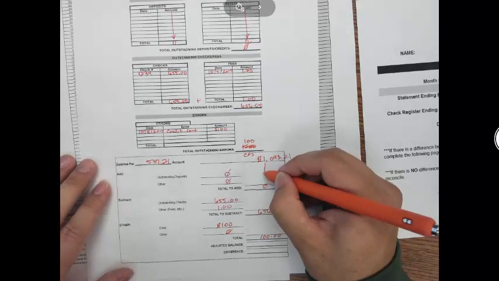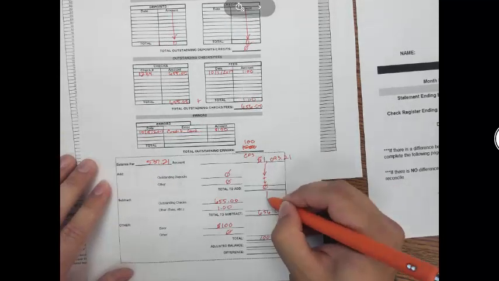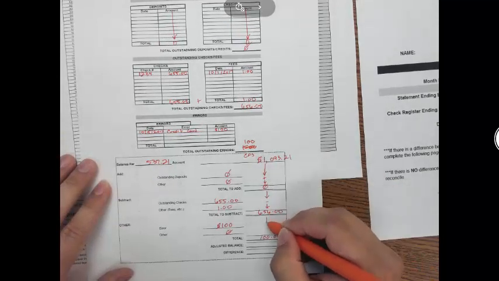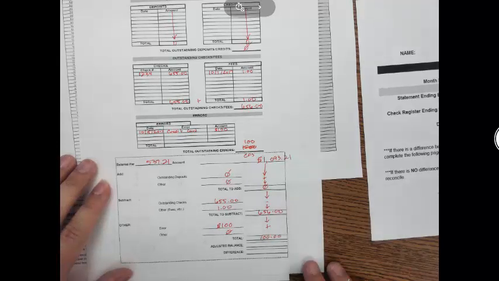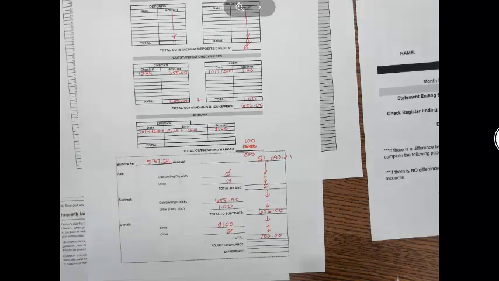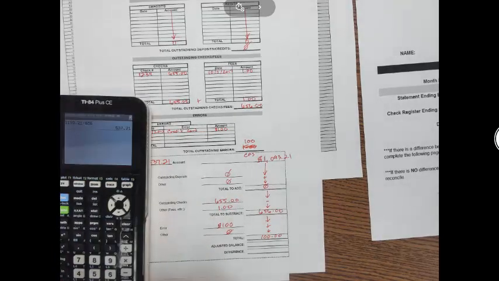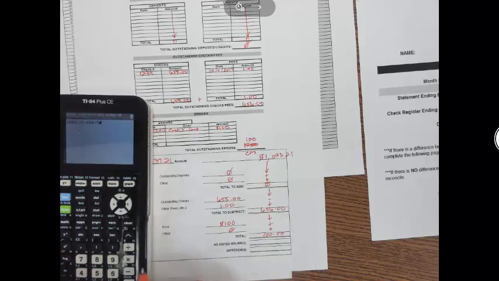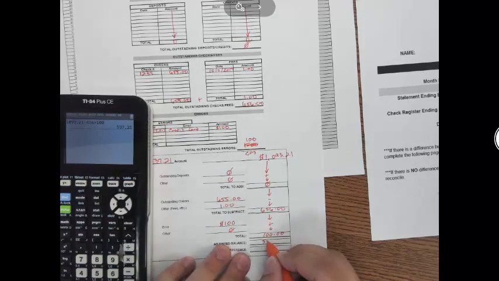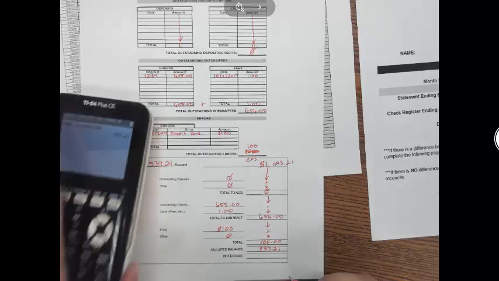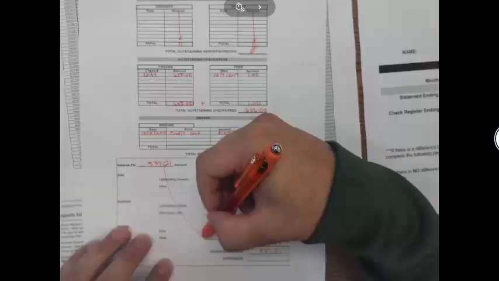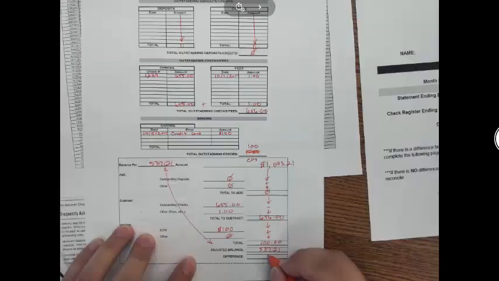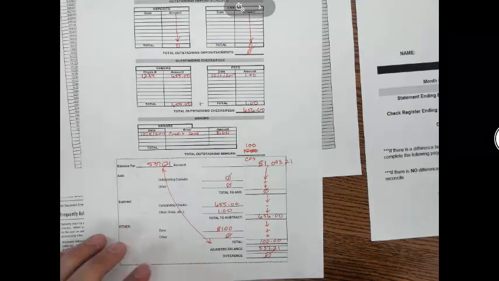Now again, we are adding this amount. We are going to subtract this amount, and then we are going to add this amount. Okay, so on your calculator, you are going to take 1,093.21, add nothing, subtract 656, but then add 100. This should come out to be 537.21. Let's see if it matches up here, which it does, and which gives us a difference of $0.